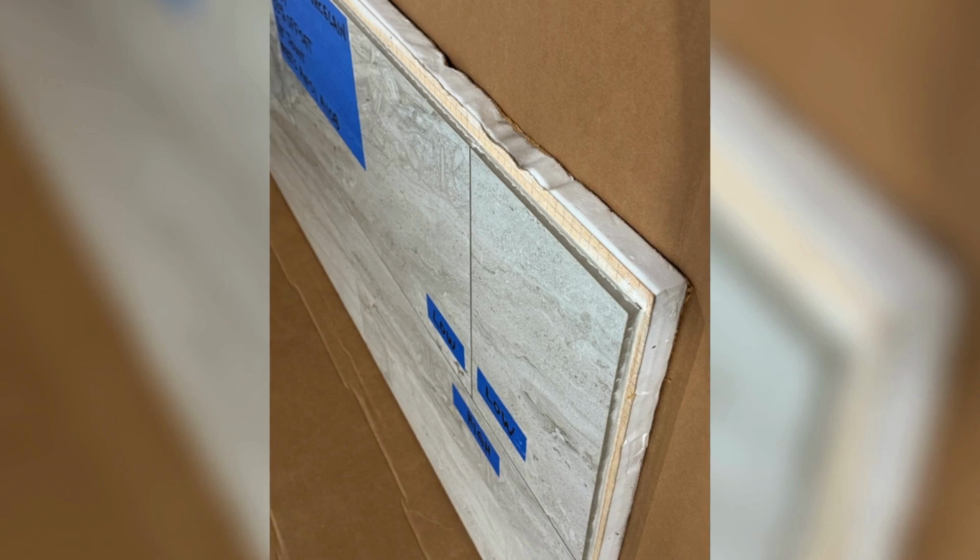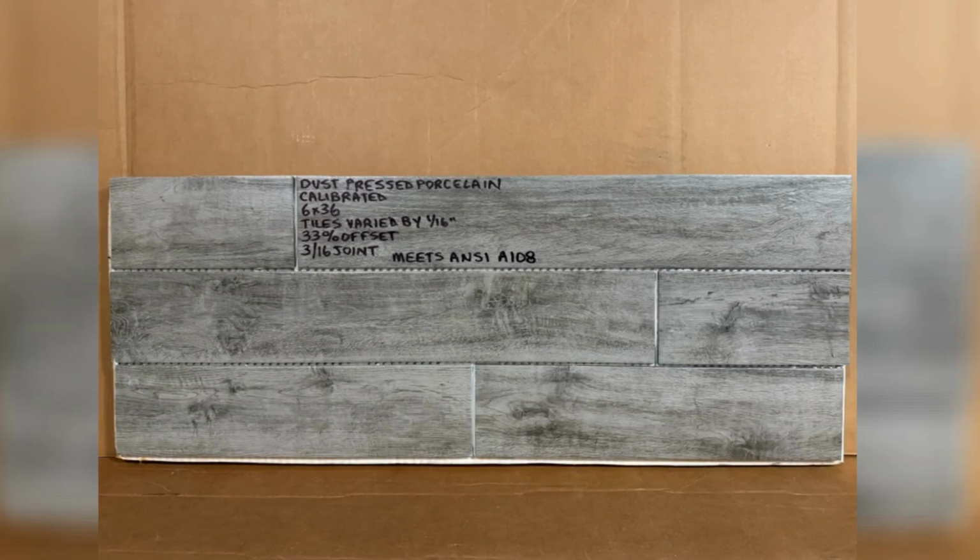This mockup was created to represent 1/3 offset installation for a dust-pressed porcelain calibrated 6 by 36 inch plank tile. These tiles were calibrated, but the size varied by 1/16 of an inch from the largest tile to the smallest tile throughout the stock. To meet the requirements of ANSI A108, we multiplied that 1/16 inch variation in size by 3 to determine our grout joint width. In this case, the grout joint width becomes 3/16 of an inch.